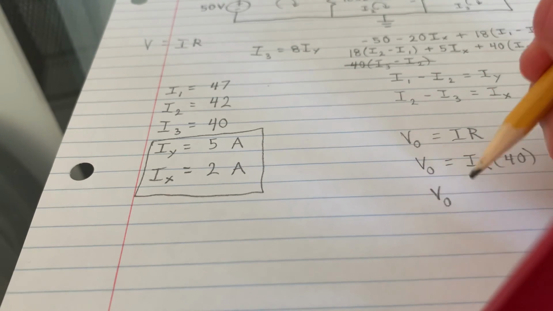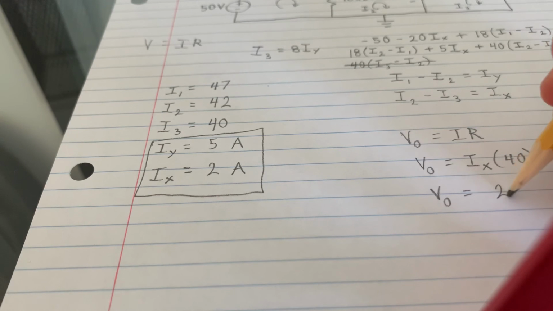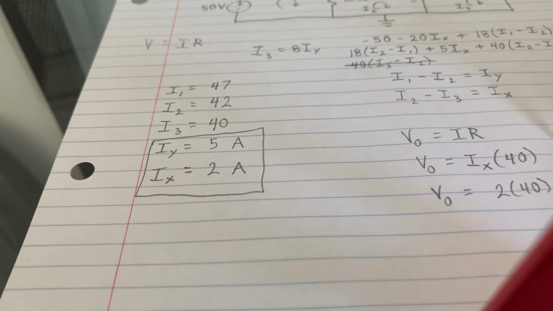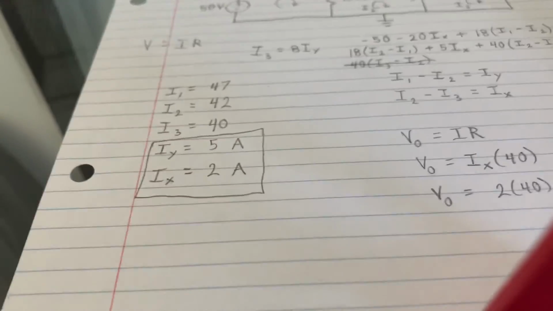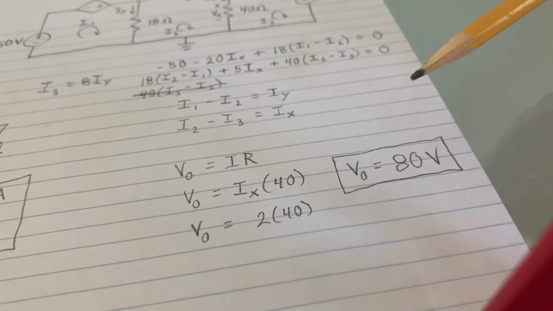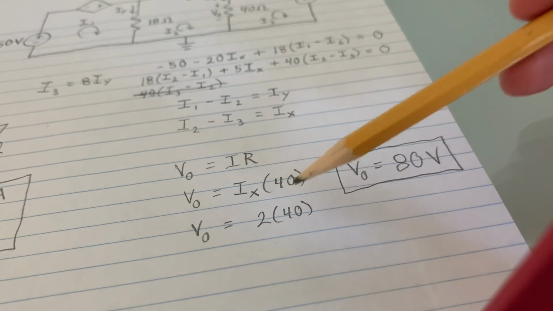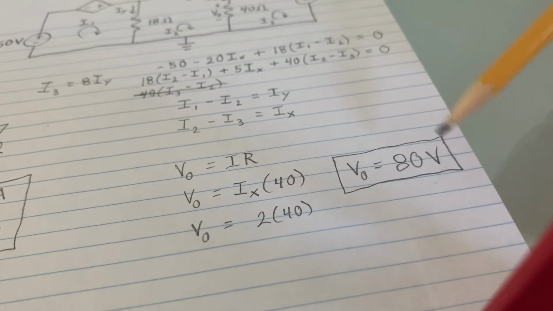So this is V naught equals 2 amps times 40 ohms. V naught is equal to 80 volts. Ix, resistor value, 2 times 40, V naught is 80 volts.